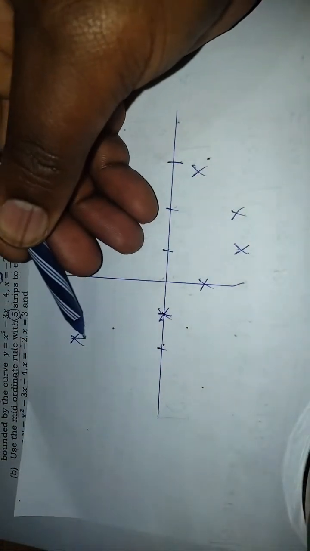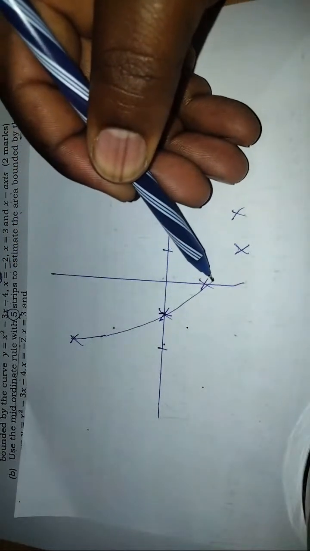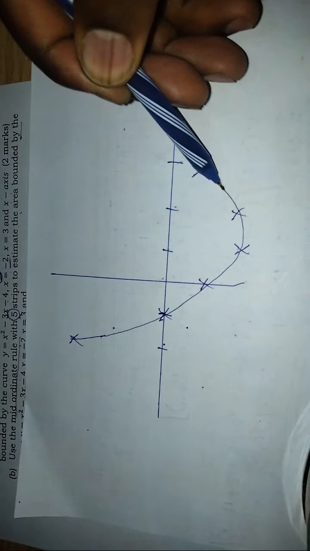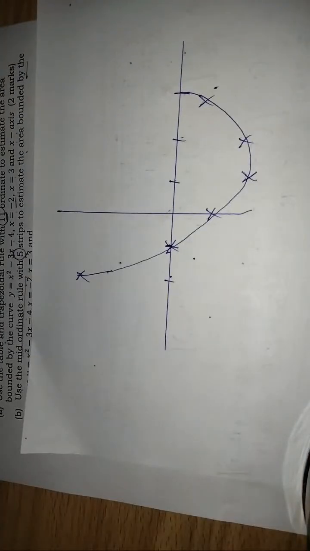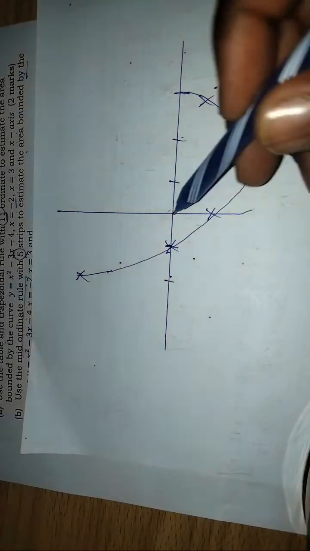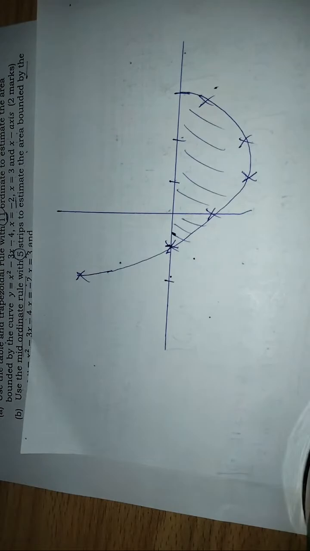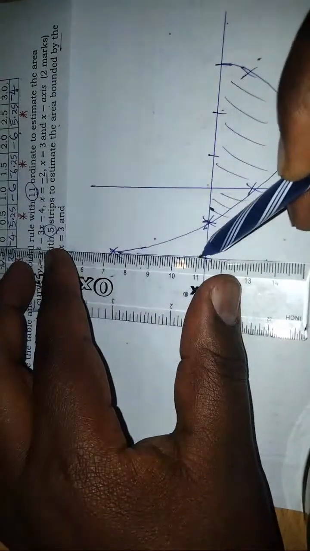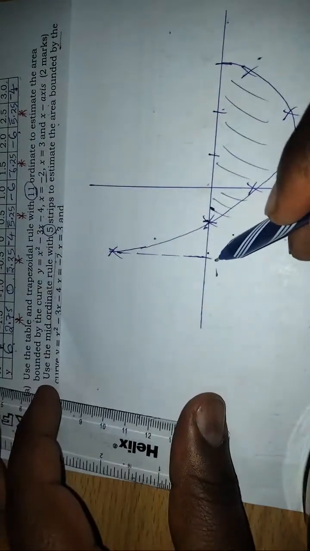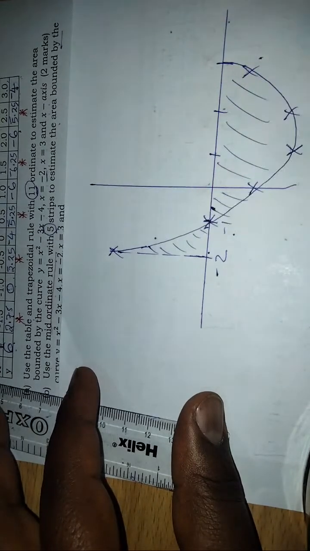From this point, I can see the area curving that way. This means I will have area which is below the x-axis and some other area between negative 2 and negative 1, which is above the x-axis.